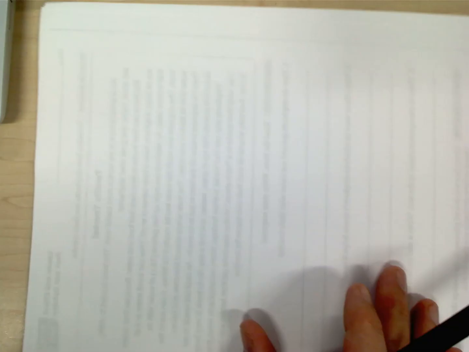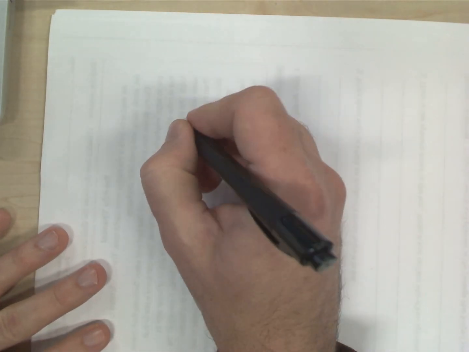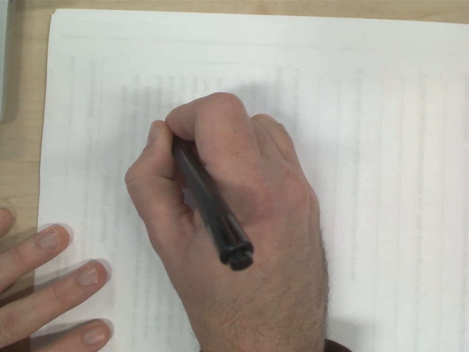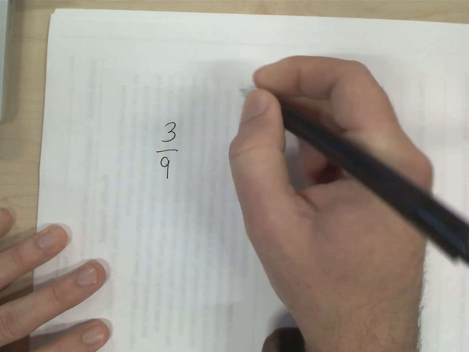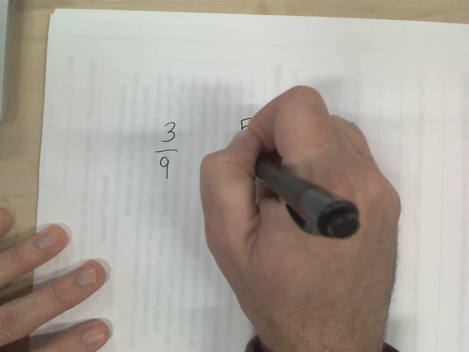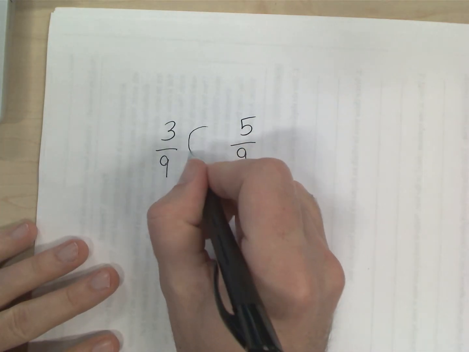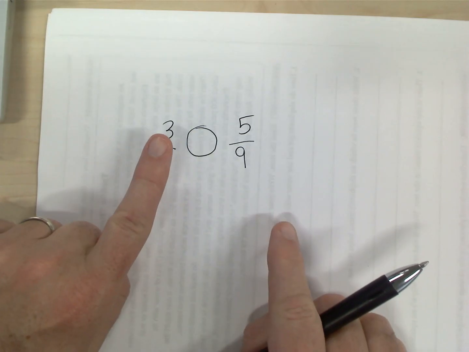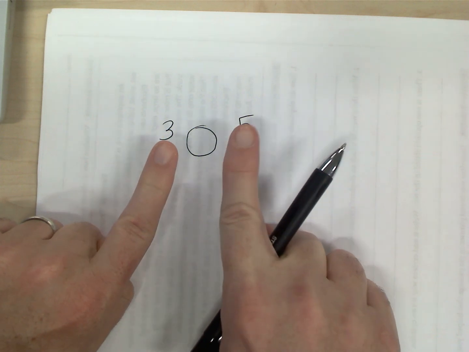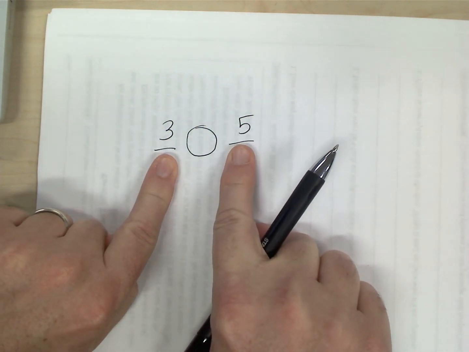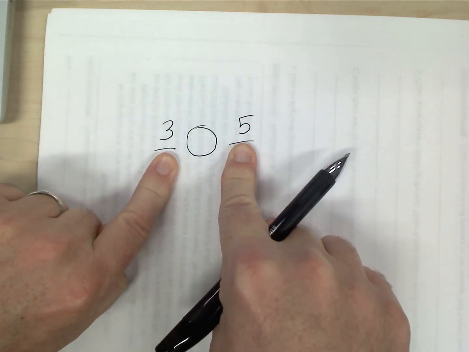A little bit confused? Let's look at that again. What if I've got 3/9 and I've got 5/9? First thing I notice is that the denominators are the same. So I'm going to kind of ignore the denominators. 3 and 5.